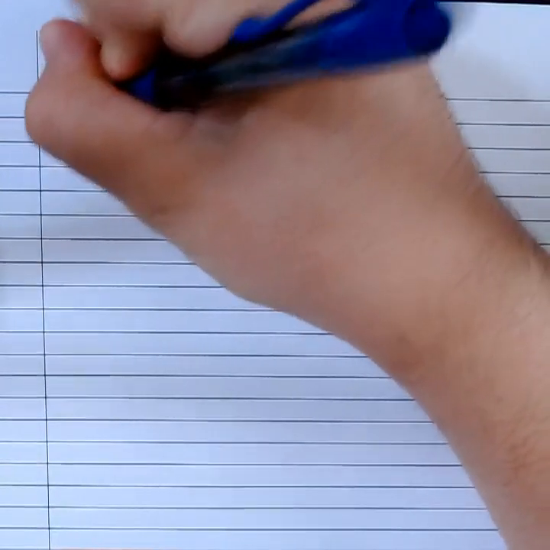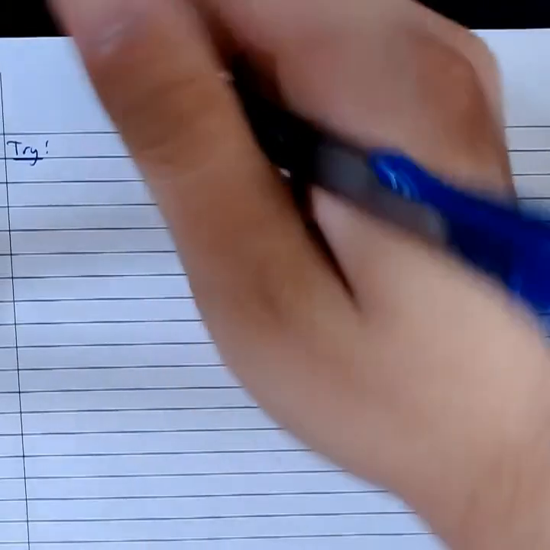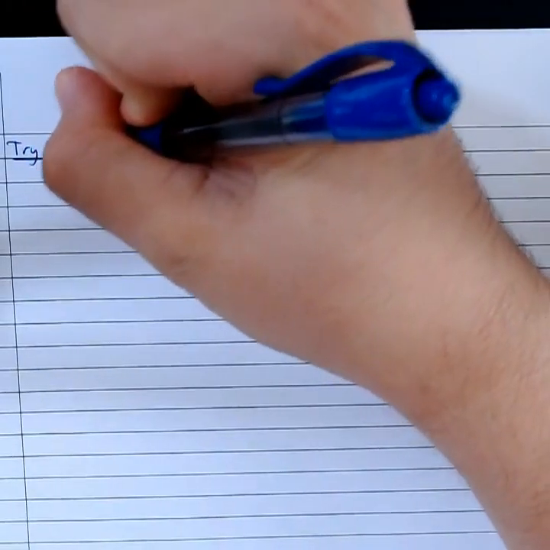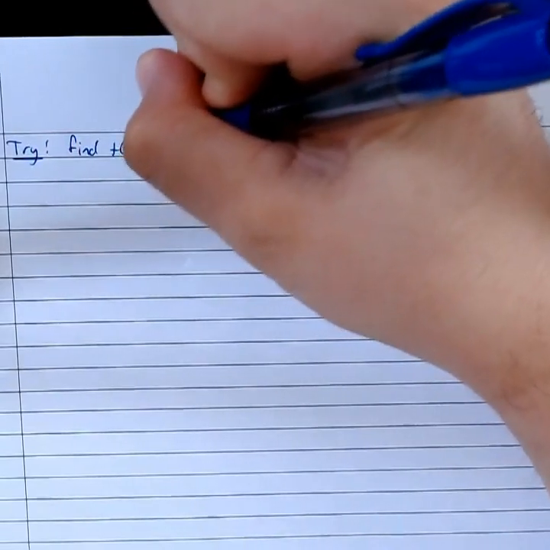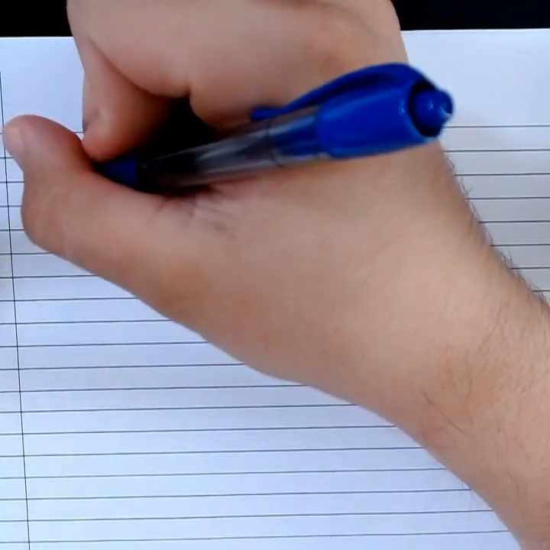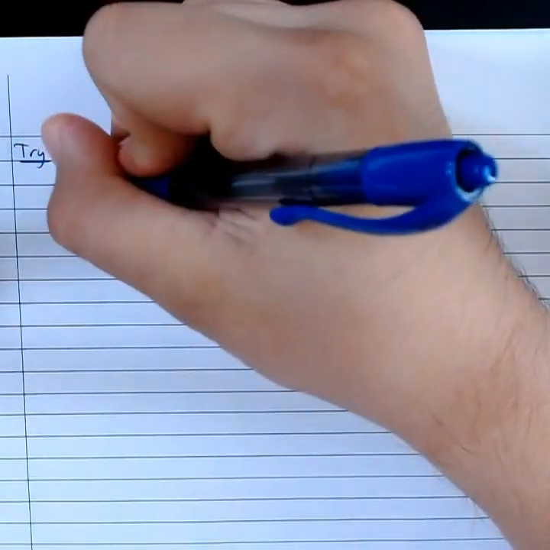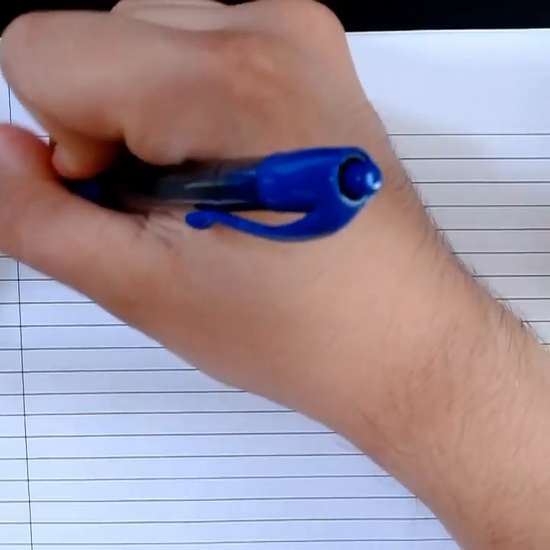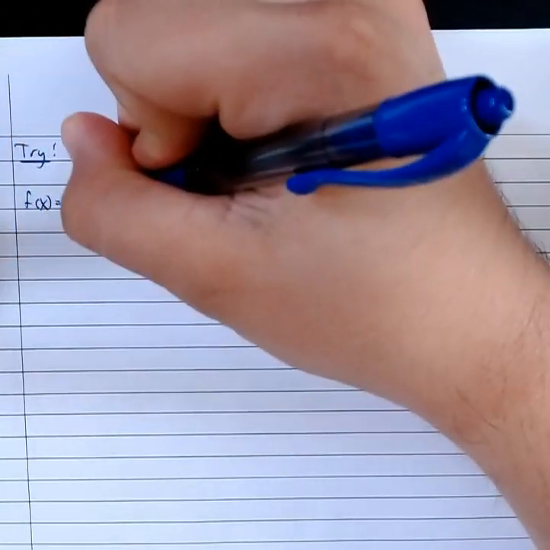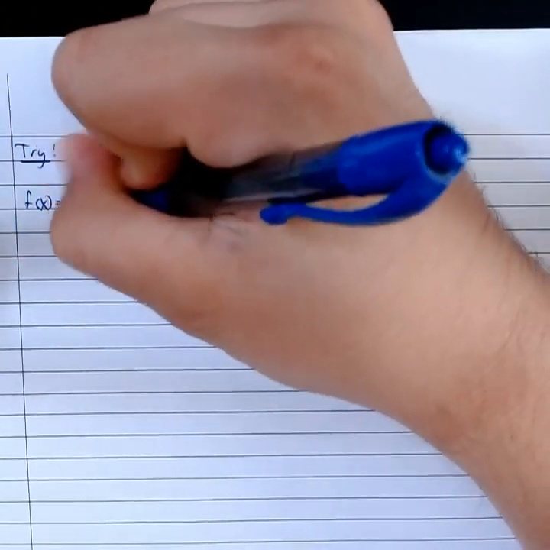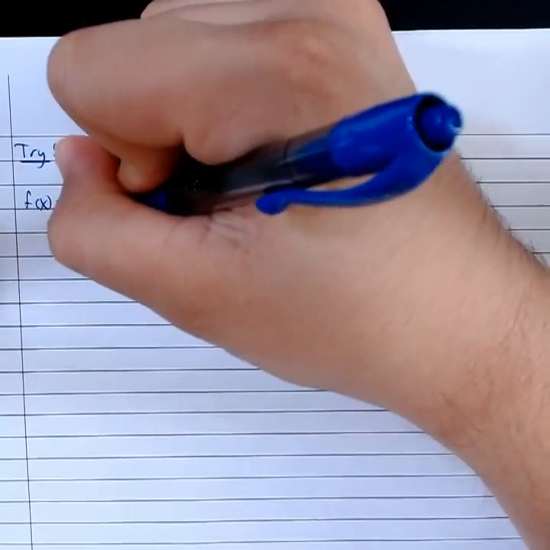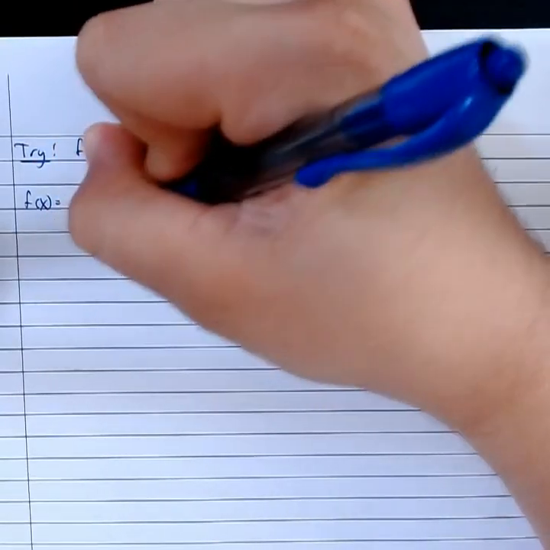Go ahead and give this a try. Take the following 2 and see what the domain is. So find the domain. Remember, you're expressing this in interval notation. Let's have f of x equals x minus 3 over x squared minus 1.